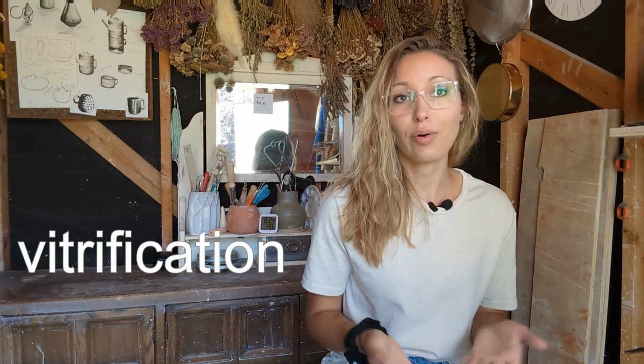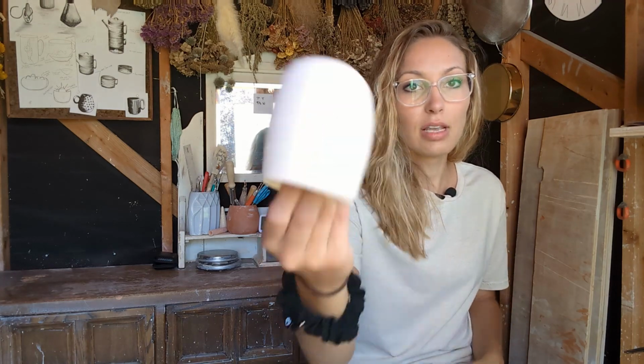Here's another big one: vitrification or vitrified. You're going to hear this a lot when it comes to the terms of food safety, and the general definition of this is the process of clay materials bonding to create a non-porous surface. So this is still porous. This is our bisqueware. This is not vitrified.